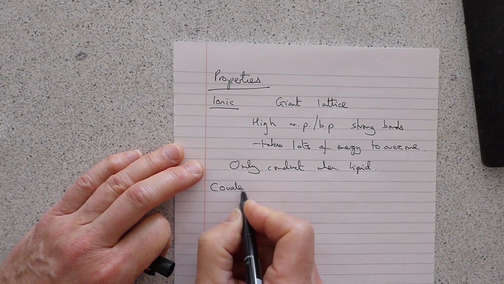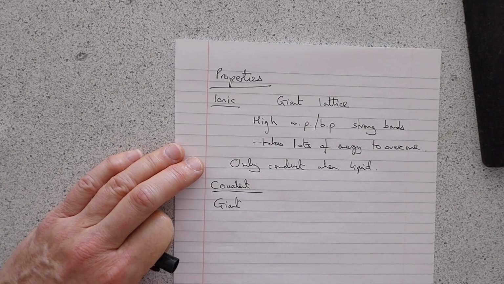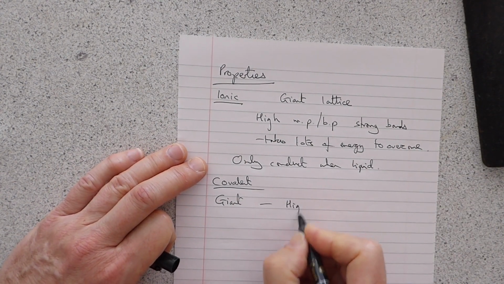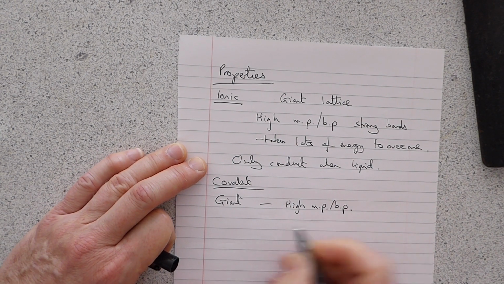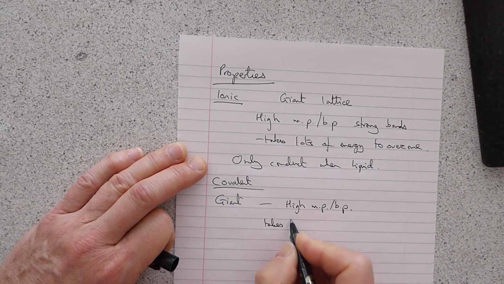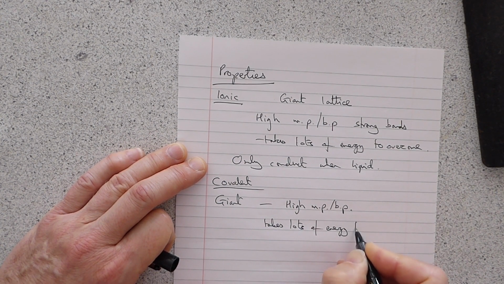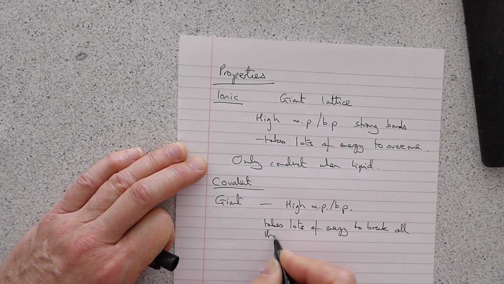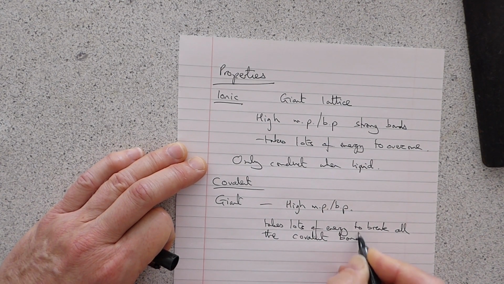Covalent, 2 types of covalent structures. There's your giant, like our diamond. Again, high melting point, boiling point, takes lots of energy, again, to break all those covalent bonds because covalent bonds are strong.